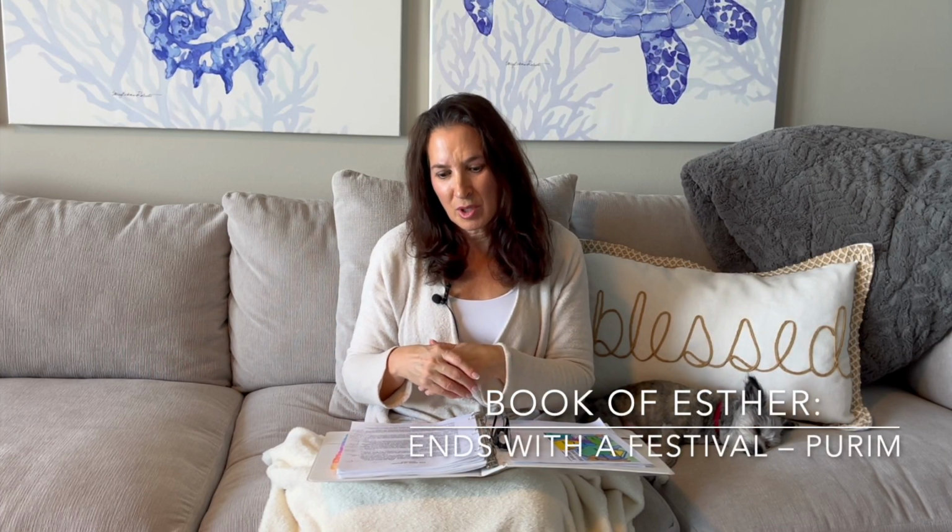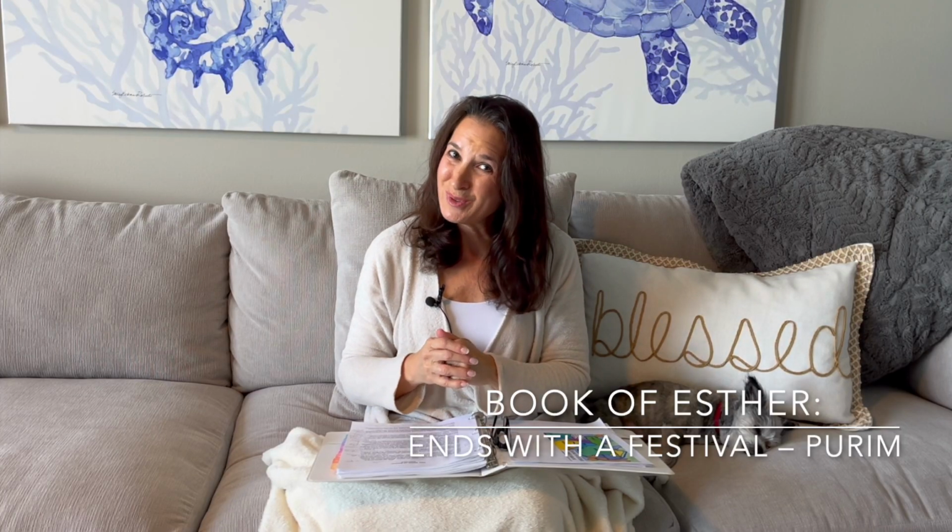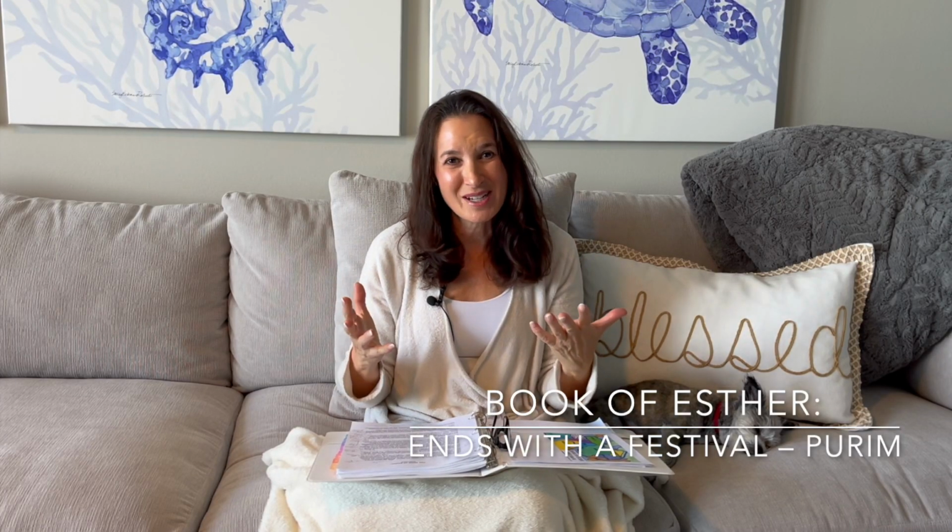And one other little tidbit: I'm giving you the start of the story, but it ends with a festival. There are so many feasts and festivals throughout this book. And this festival still remains today, and it's called Purim. It's actually going to be held on March 2nd, 2026 of this year. And it celebrates the story of Esther and how she saves the Jewish people. Just another little fun fact as we get started.